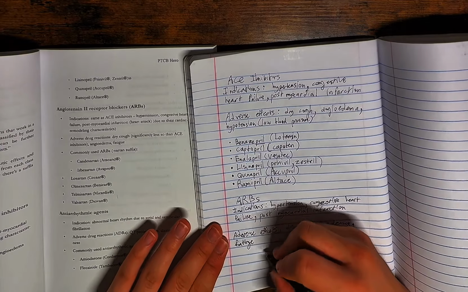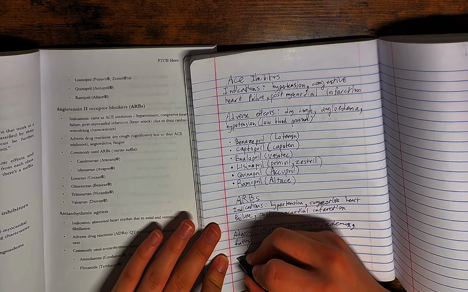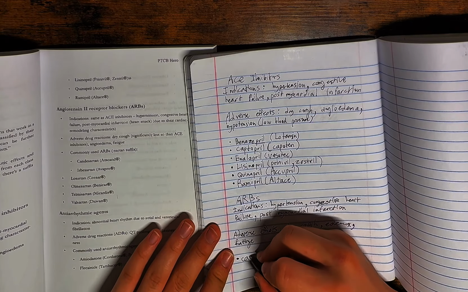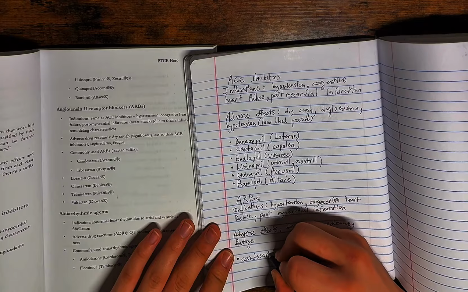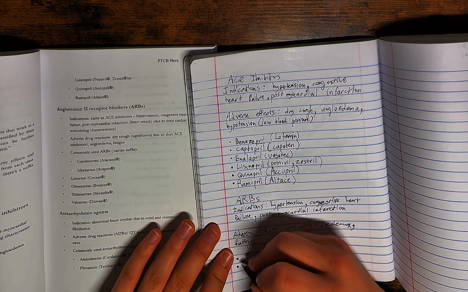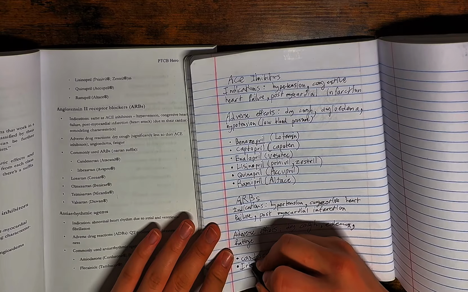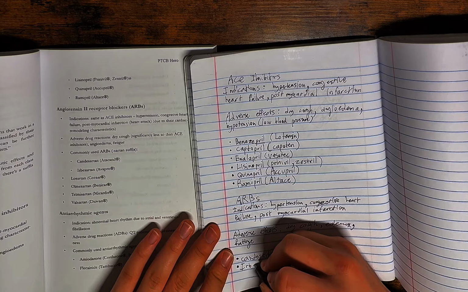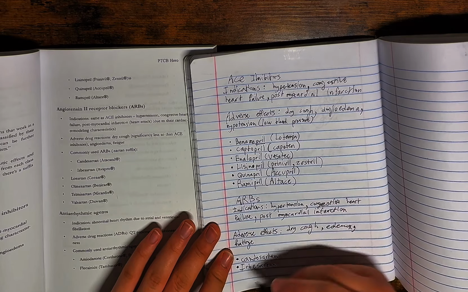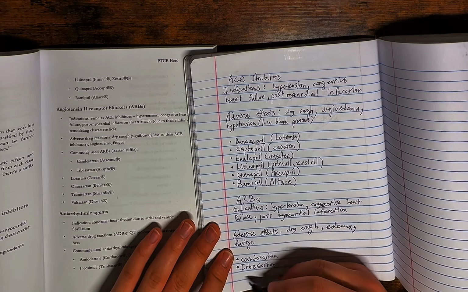So let's see some of the ones we have listed here. We have Candesartan. We have the one I cannot pronounce. Irbesartan. Ibersartan. Oh, Ibersartan probably makes sense.